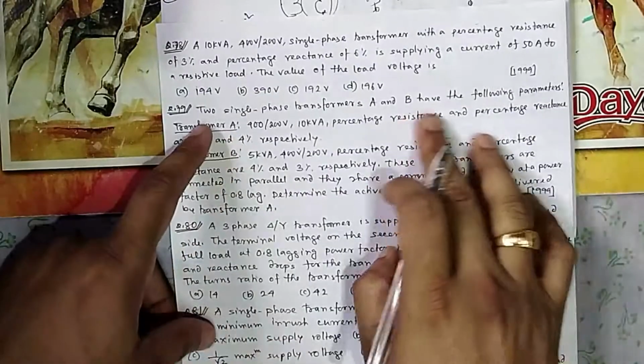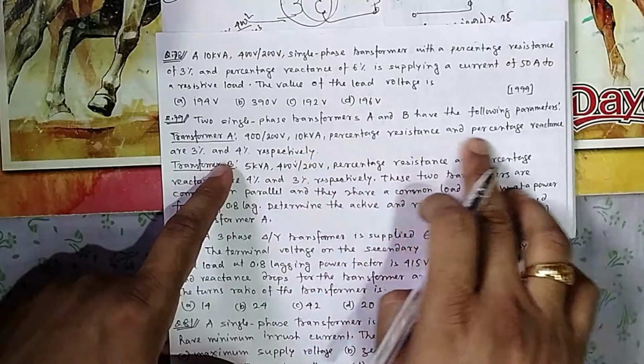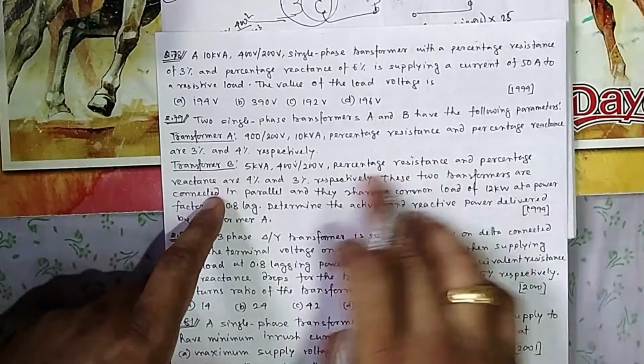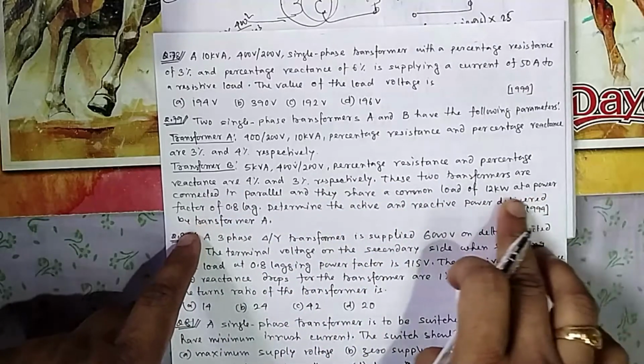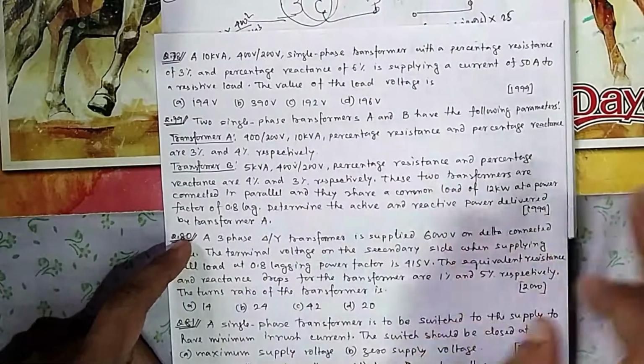Two single phase transformers A and B of the following parameters. Transformer A is given 400 by 200, 10 kVA, percentage resistance and reactance are given. Transformer B 5 kVA, 400 by this, resistance and reactance are given. The two transformers are connected in parallel, they share a common load of 12 kilowatt at a power factor. Determine the active and reactive power delivered by transformer A.